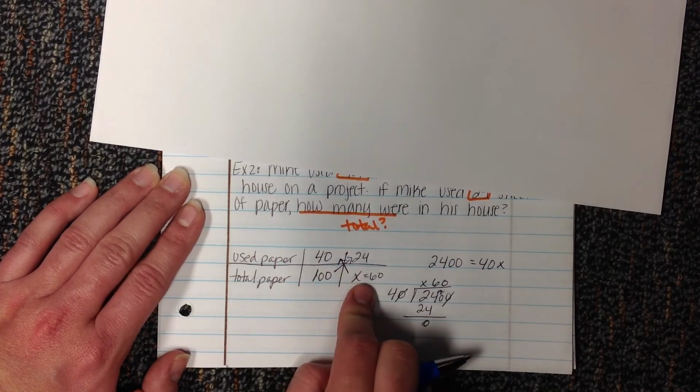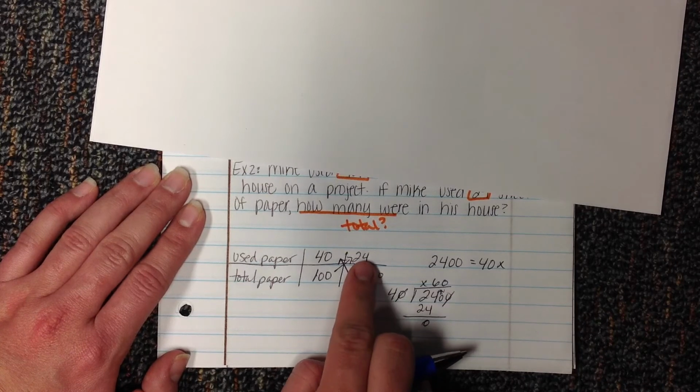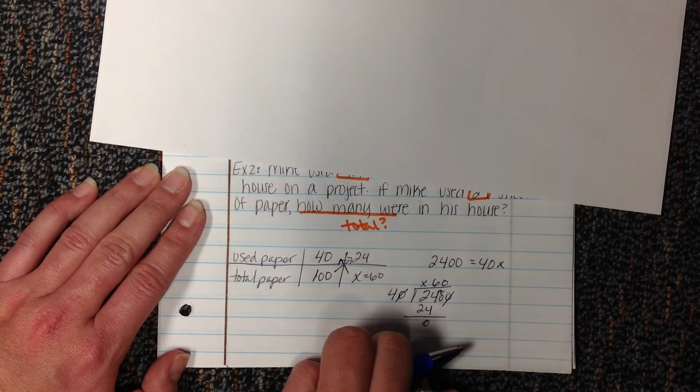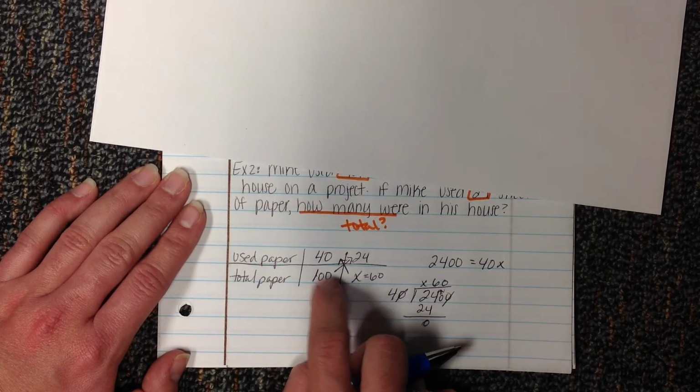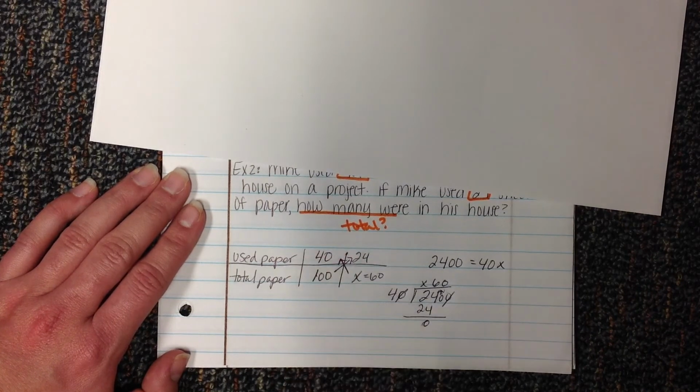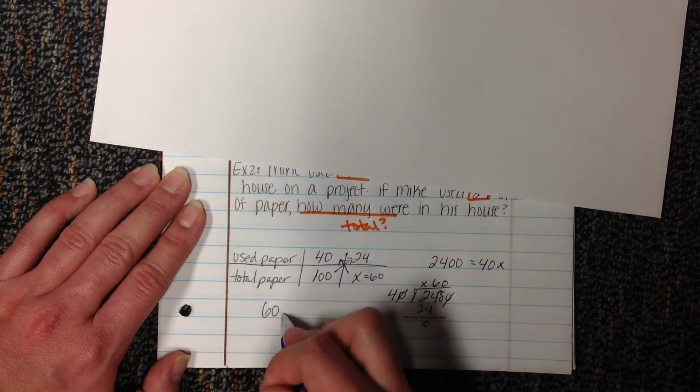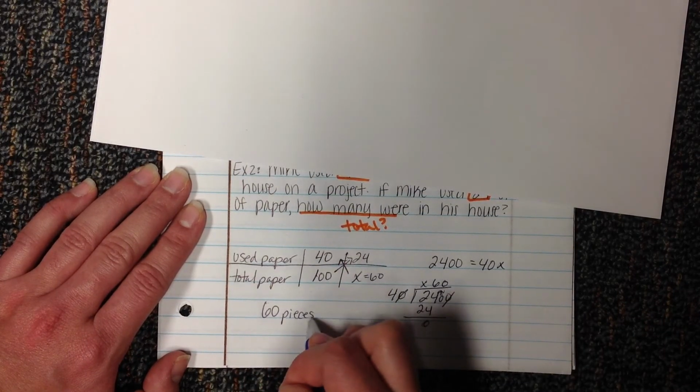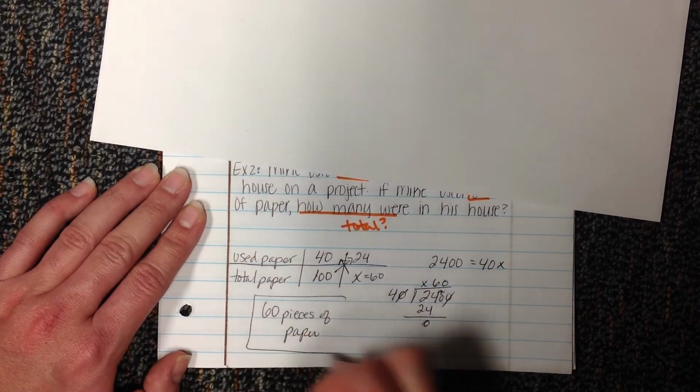When I have 60 total pieces of paper, I use 24. Does that make sense? Yes, I went down. It seems to make sense. Remember, you can always cross multiply to double check. 60 times 40 is 2,400. 100 times 24 is 2,400. I started with 60 pieces of paper in this problem.